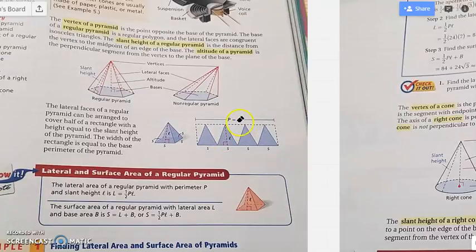Well, what's the area of the rectangle? Well, if you add up all the bases, they get this thing they call the perimeter, right, which is just basically adding up all the way around the base of the pyramid, right? So we have the perimeter there.